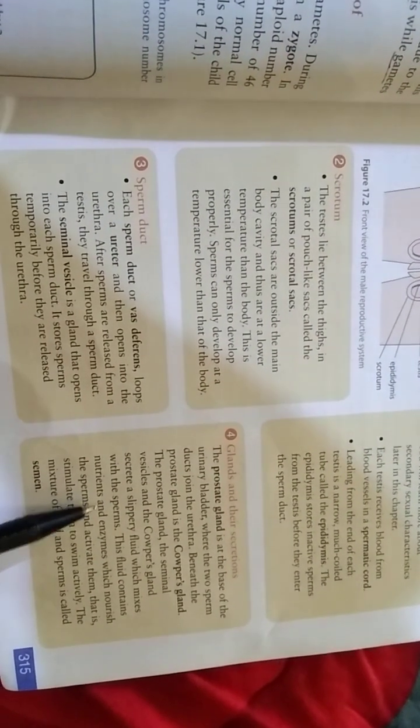Glands and their secretions. The prostate gland is at the base of the urinary bladder where the two sperm ducts join the urethra. Beneath the prostate gland are the Cowper's glands. The prostate gland, the seminal vesicles, and the Cowper's glands secrete a slippery fluid which mixes with the sperms.